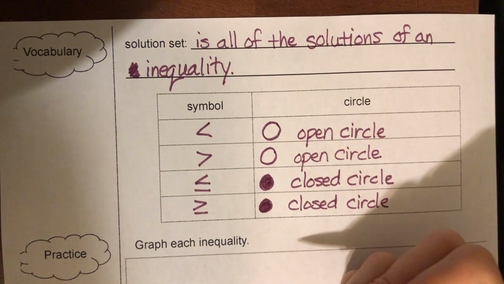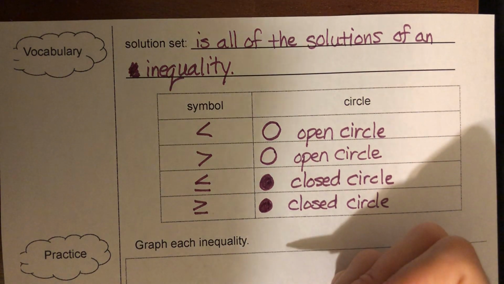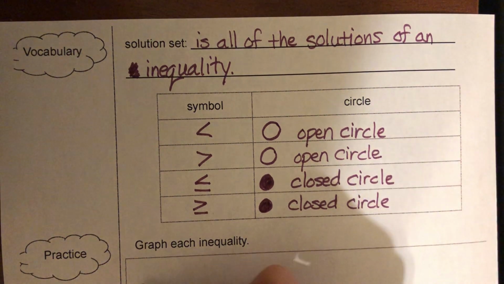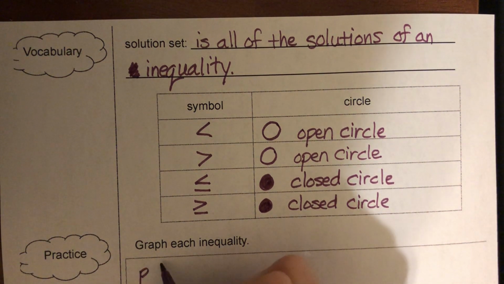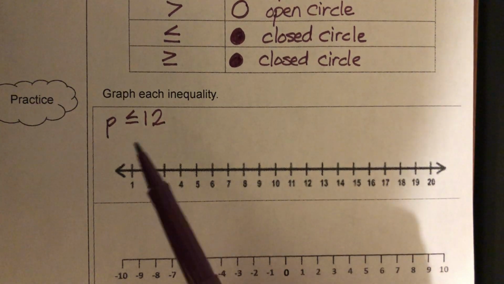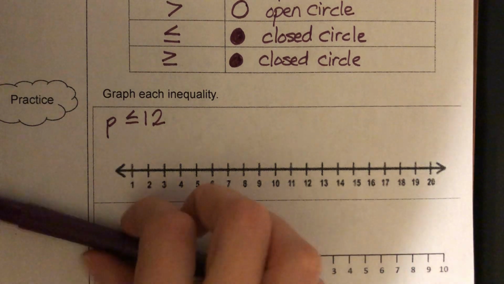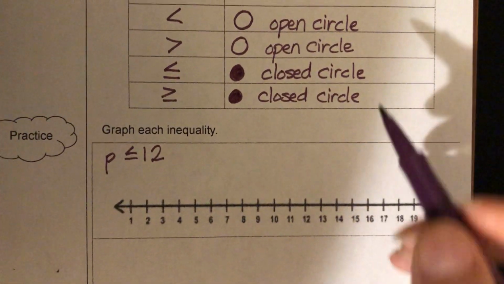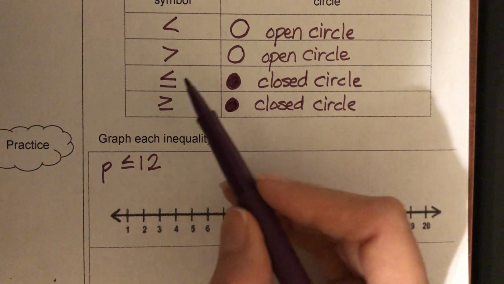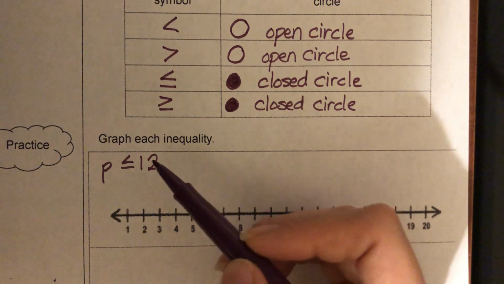All right, let's go ahead and write our inequality in. I'm gonna do the problem that I did with the people in the elevator on the other page. Remember how we wrote this inequality? P is less than or equal to 12, okay? We were talking about the capacity of the elevator, and we said that the number of people in the elevator has to be less than or equal to 12. Well, if I look back at my list here, less than or equal to is going to be a closed circle. Why? Because 12 is a solution too.